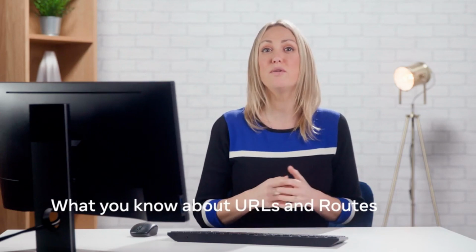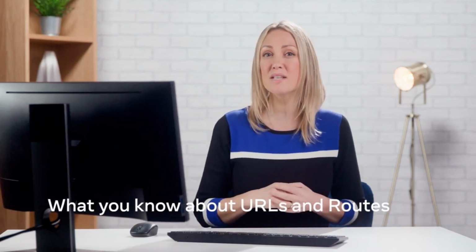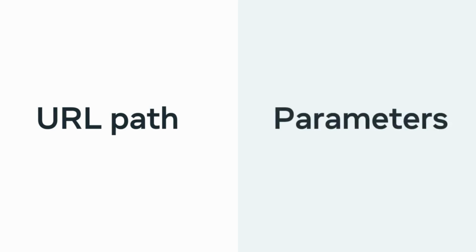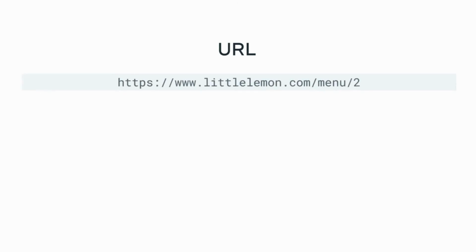In this video, you will recap the concepts of URLs, routes, and views in Django. Modern web frameworks such as Django use route-based URLs instead of classical file-based URLs. Recall that the part of the URL after the domain name is called the URL path, and the URL path may contain path and query parameters. For example, suppose you enter the URL littlemon.com/menu/2. In this example, menu is the path and 2 is the path parameter.